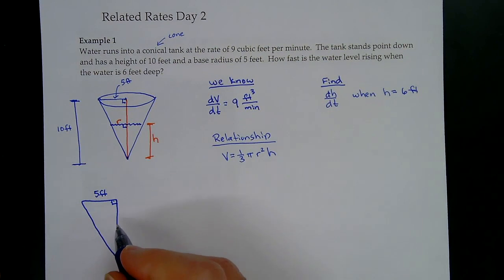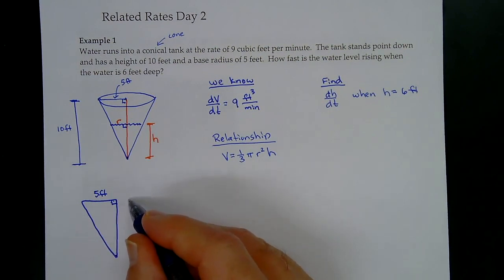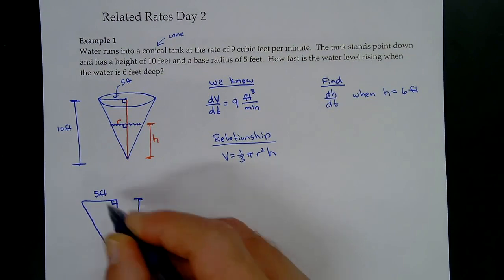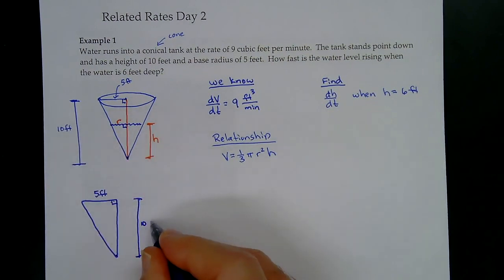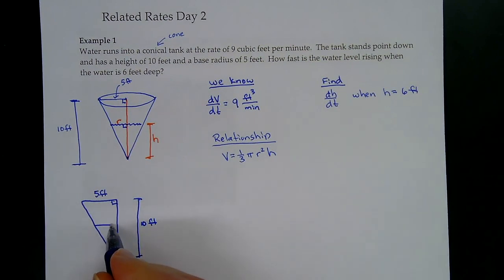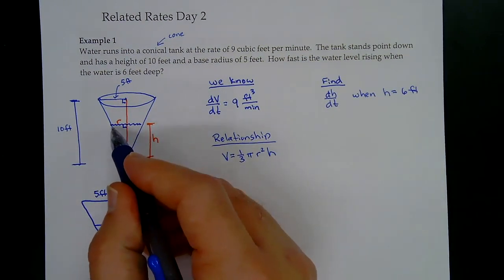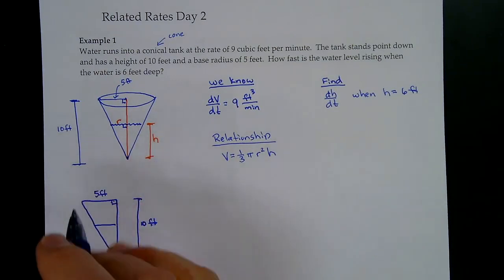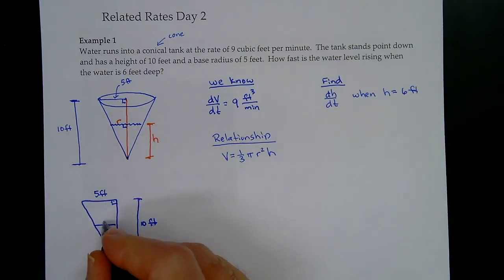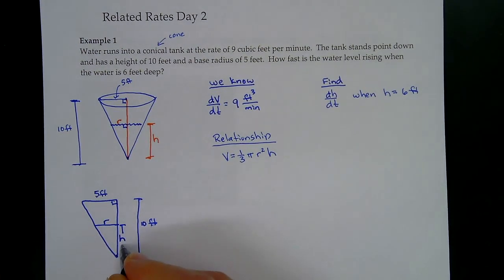And I know this entire length from here to here is this 10 feet. And then we have this radius right here of the top surface of the water, and that's R. And then this right here would be H, and that H would be from here to here.